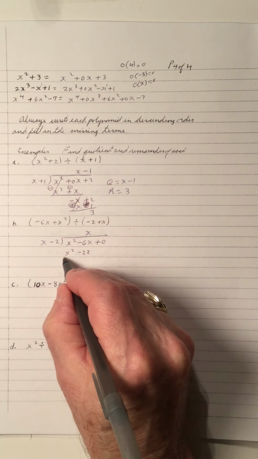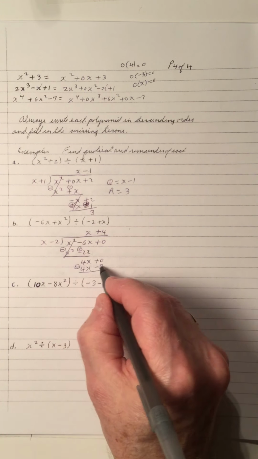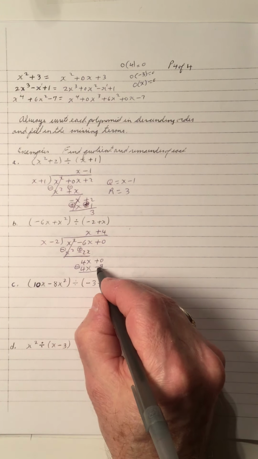X into 4x gives me a plus 4. Notice when I've got the 0 there, which is the constant term, this 4 goes above the 0. So x times plus 4 is plus 4x, and negative 2 times 4 is negative 8. So this 4 is multiplied by both of these. Done. This plus becomes a minus, and this minus becomes a plus. So plus 4 minus 4 cancels out, and that's 0. That's a plus 8, so 8 is your remainder. So the quotient is x plus 4, and the remainder is at the bottom, which is 8.